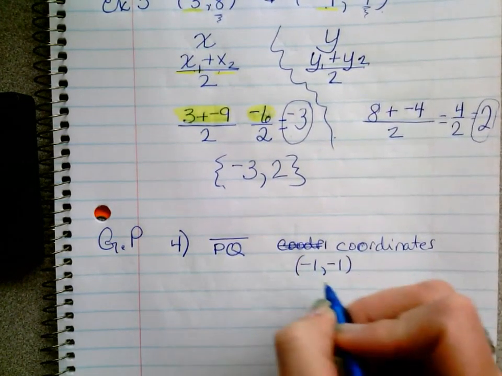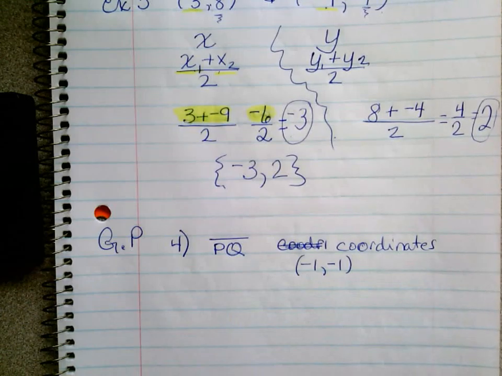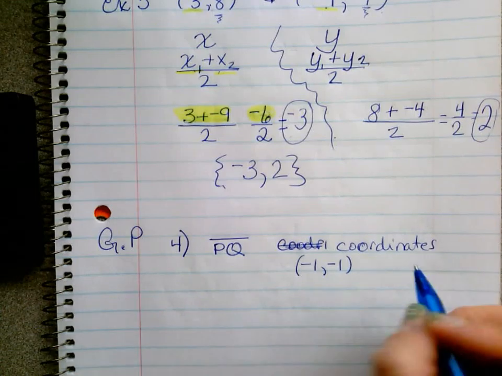What's the second point? Can anybody see where Q sits? Rachel, do you see where Q sits there? 479 now. We've moved on to the guided practice. 479, number 4. We're looking for the location of point Q. 2, 4. She's right.